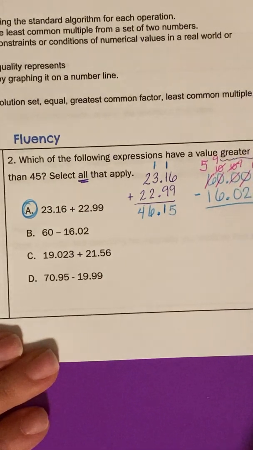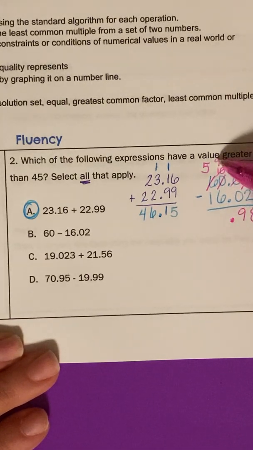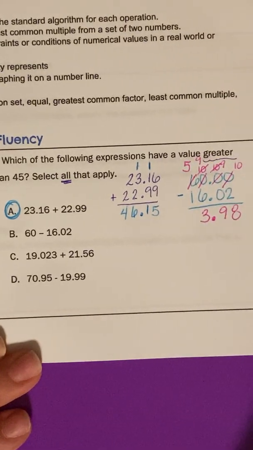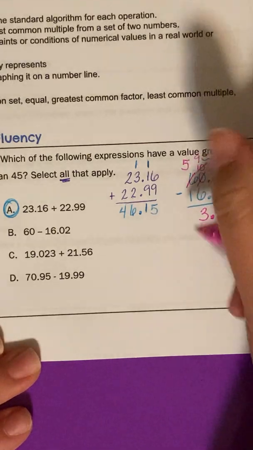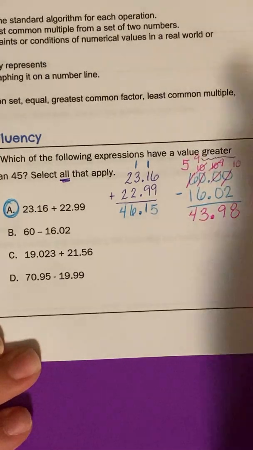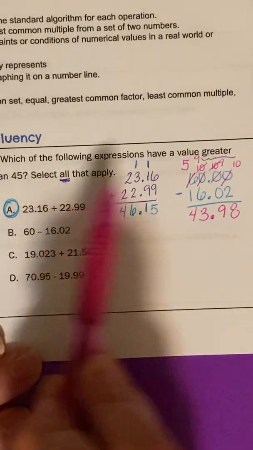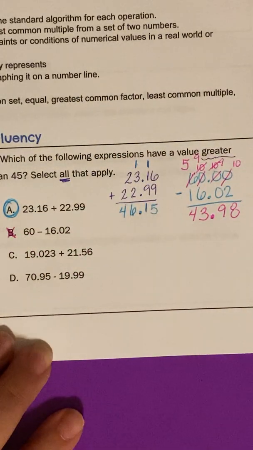So 10 minus 2 is 8. 9 minus 0 is 9. Drop your decimal. 9 minus 6, 3. I'm sorry, I'm off the page a little bit there. My bad. 5 minus 1 is 4. So 43 and 98 hundredths. Oh, that's not greater than, that's less than that. So not B. I'm going to cross it out.